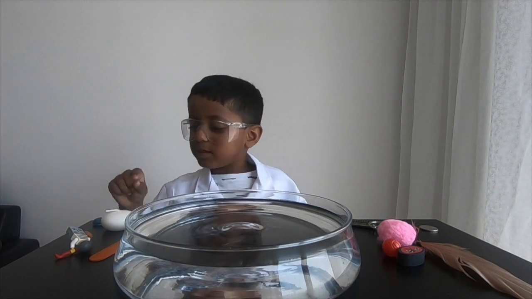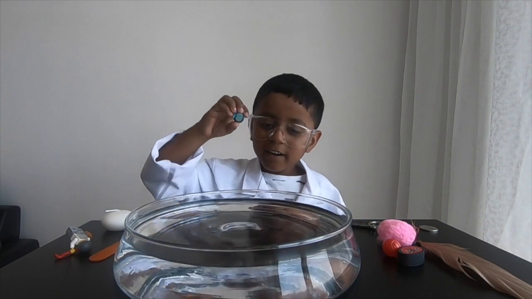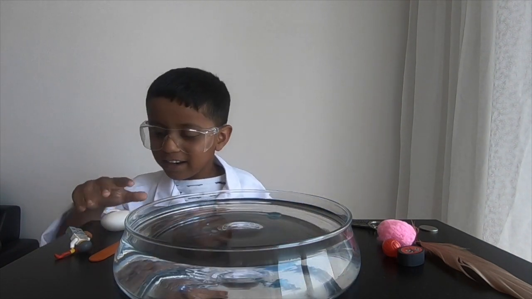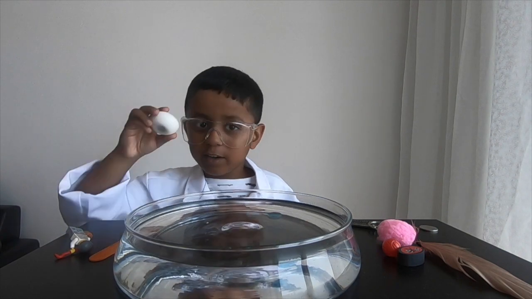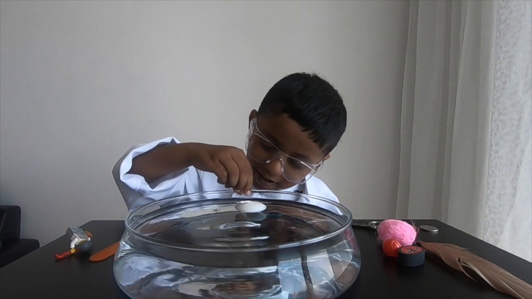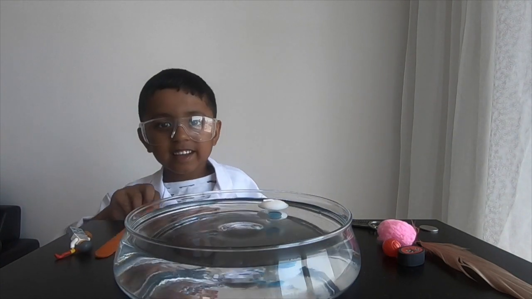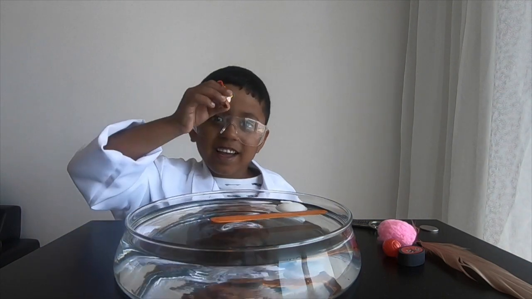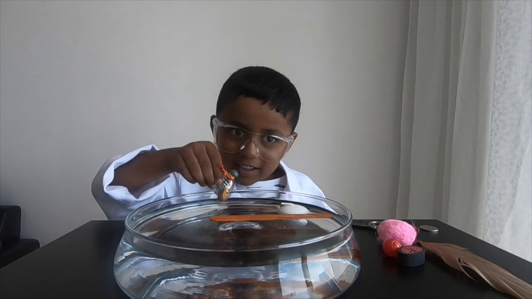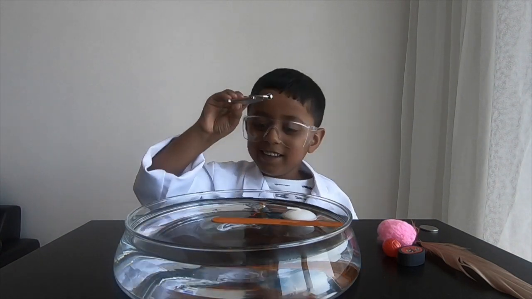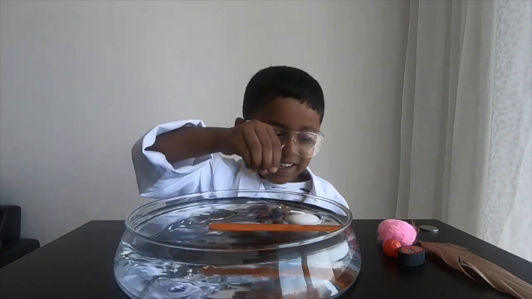So first we are going to use a rock. It sank. So now we're going to use a candle. It floats. And also the stick, it floats. And this Lego figure floats. And this keychain sinks.